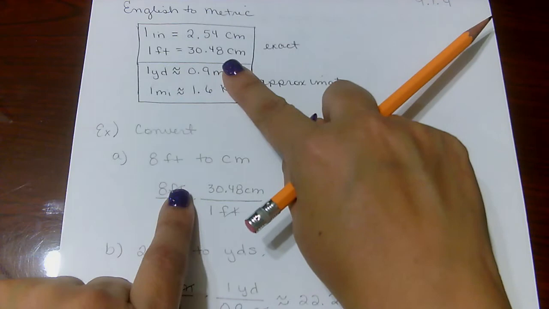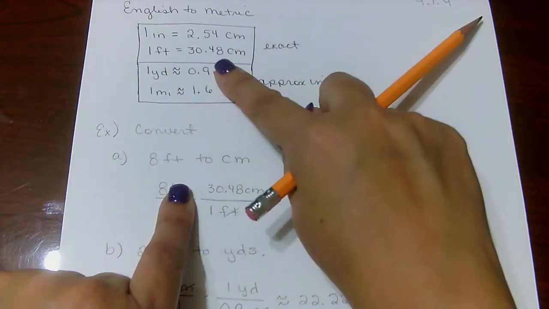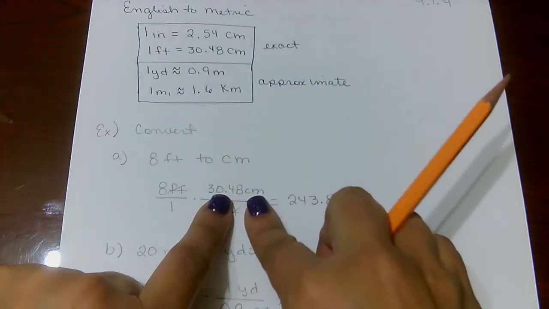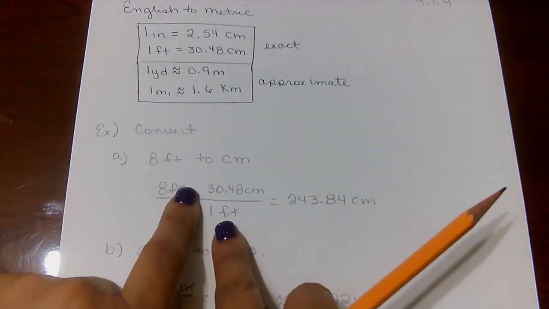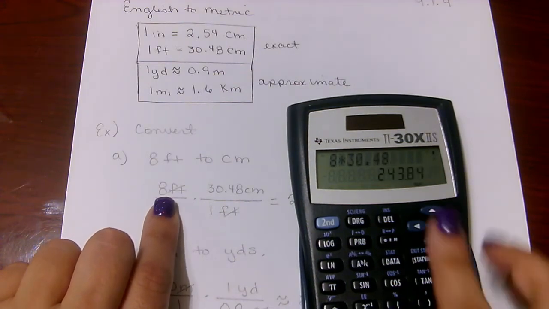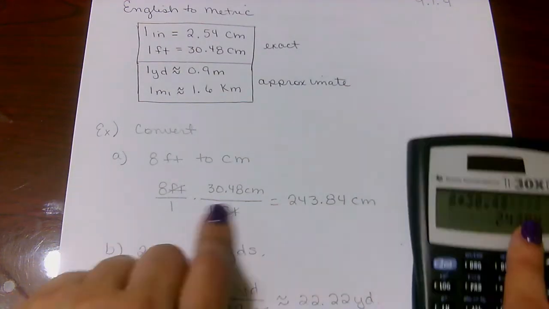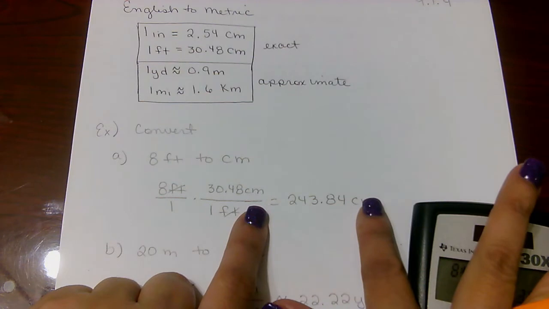So I'm going to put my feet at the bottom since it's at the top here, and I'm going to put the 30.48 centimeters in the numerator. These can cancel. Now all I have to do is multiply. 8 times 30.48 is equal to 243.84. Feet cancel out, leaving me with just centimeters.